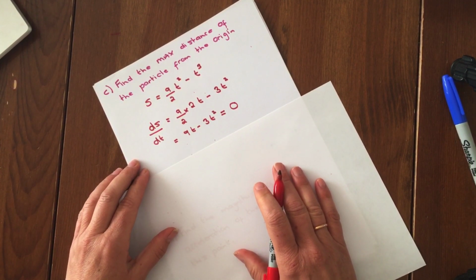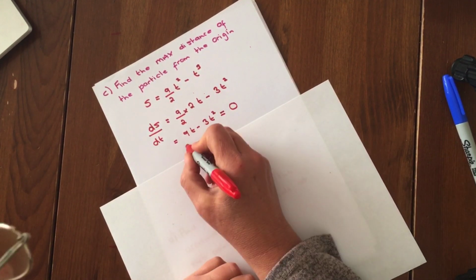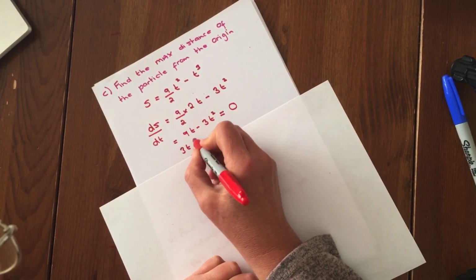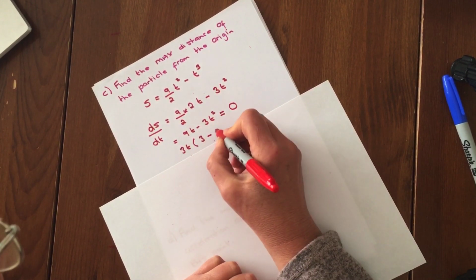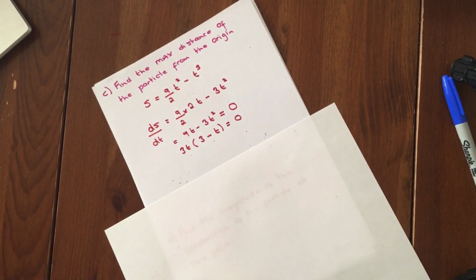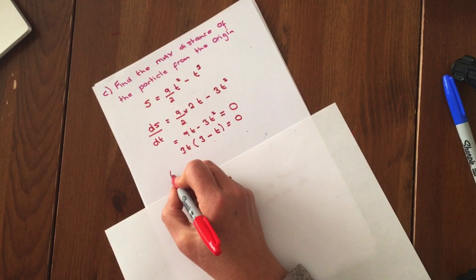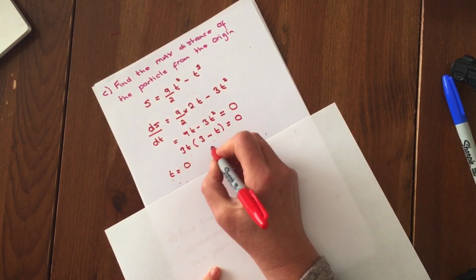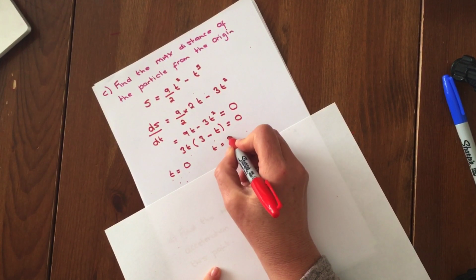Now if I solve this quadratic, I can just take out a factor of t. In fact, I could take out 3 as well. And I'll have 3 minus t inside the brackets. So, it has maximum distance at t equals 0 and t equals 3.